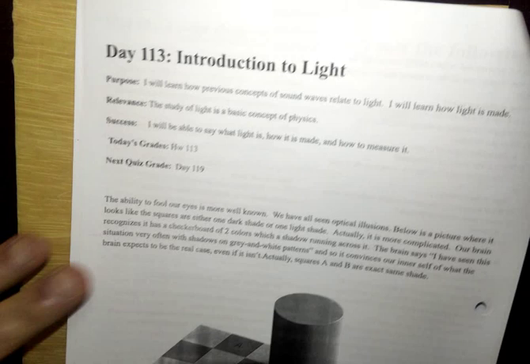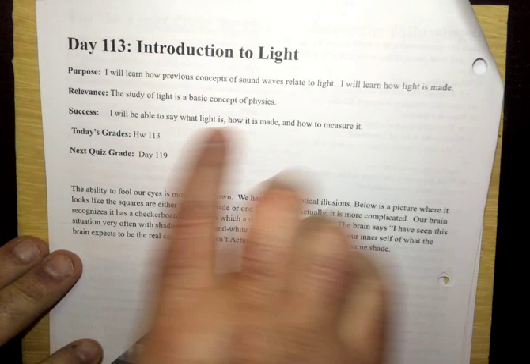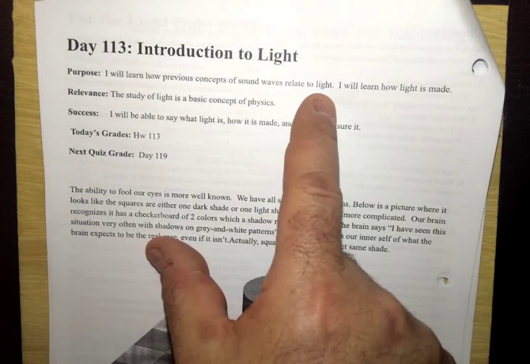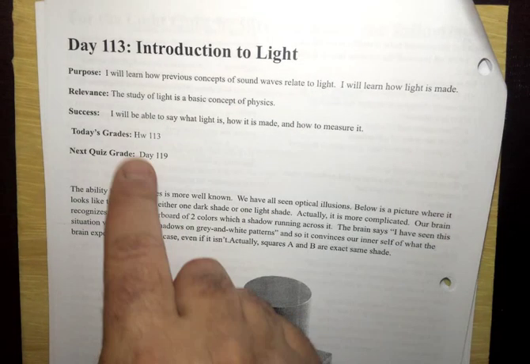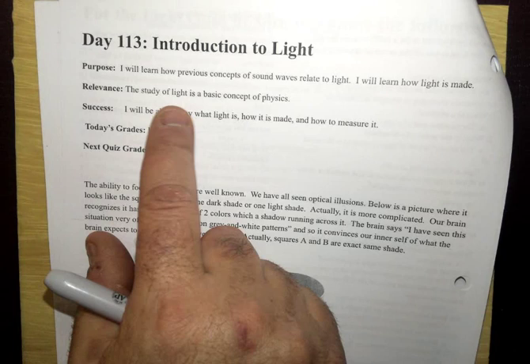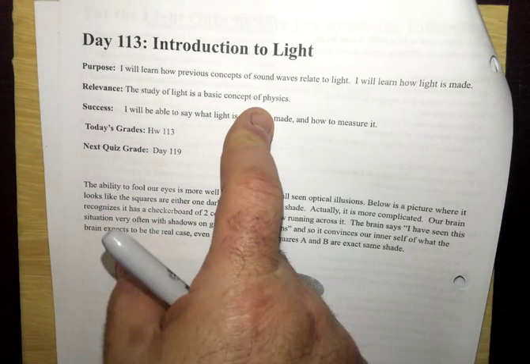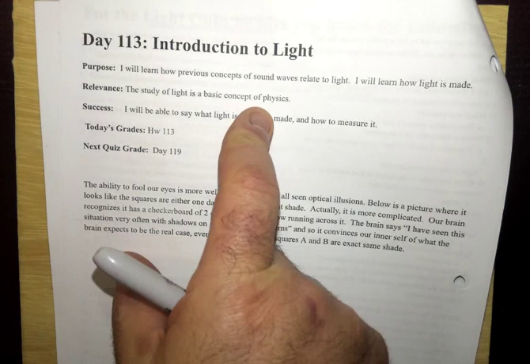Day 113, Introduction. Purpose. You will learn how the previous concepts of sound waves relate to light waves. You will learn how light is made. Relevance. The study of light is a basic concept of physics, just like the study of energy, or the study of electricity, the study of fusion and fission.